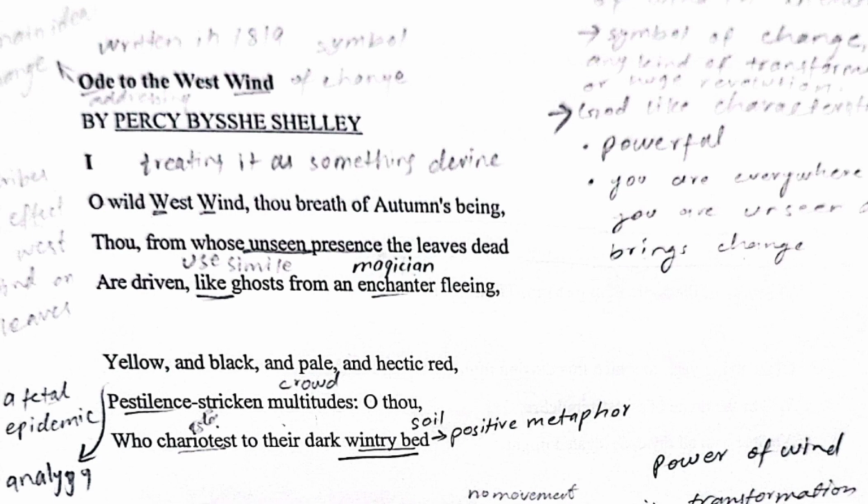It seems like all the trees are the patients of autumn, because they're turning pale as if they are gradually losing their life, and of course from yellow they will turn into black, and then they will be part of the soil. Thou who chariotest to their dark wintry bed.